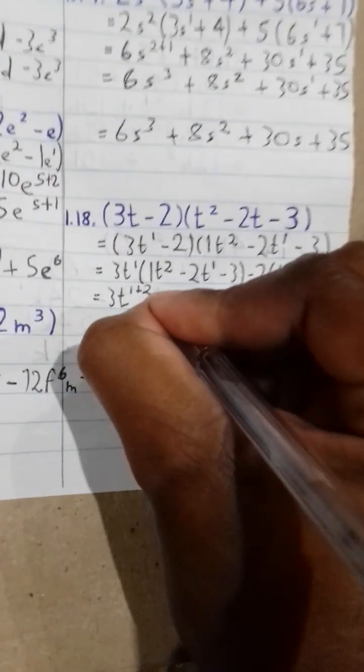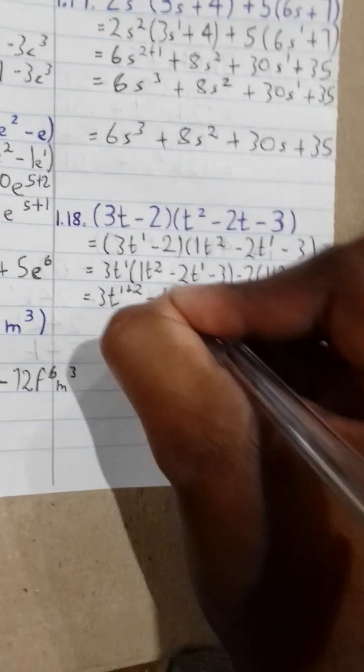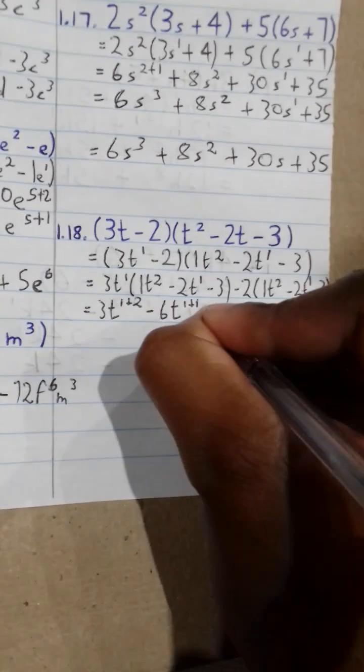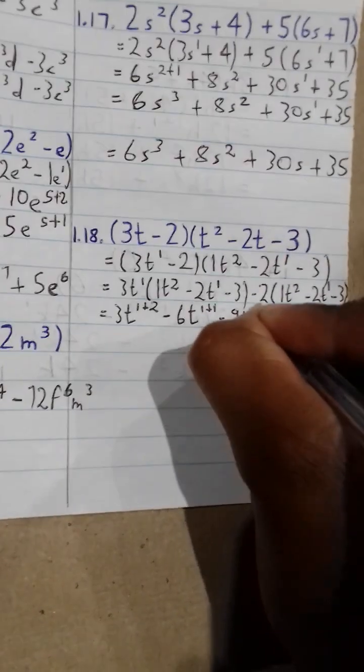Positive times negative is negative. 3 times 2 is 6. T to the power of 1 times t to the power of 1. T to the power of 1 plus 1. Positive times negative is negative. 3 times 3, 9. We have this t to the power of 1. Okay.